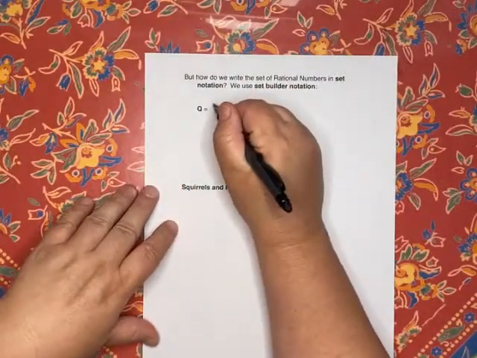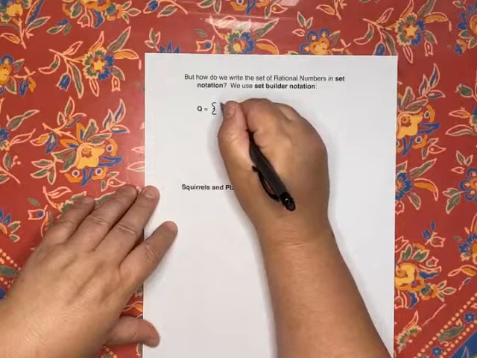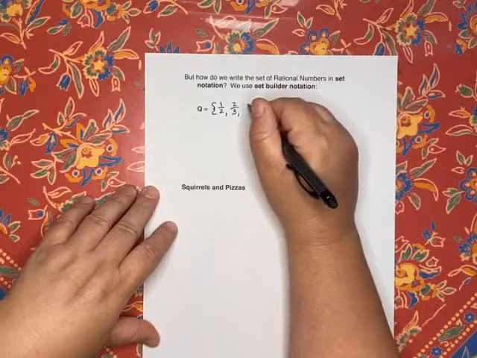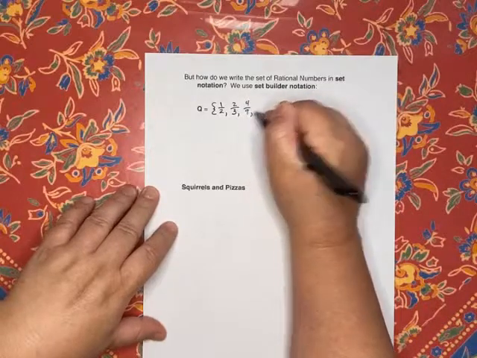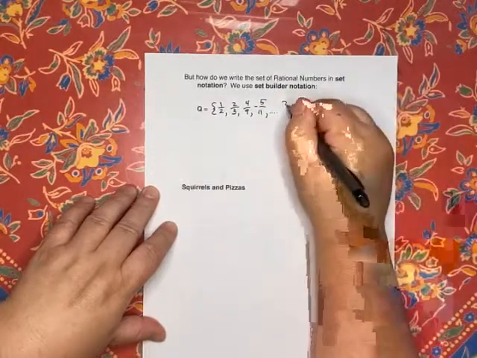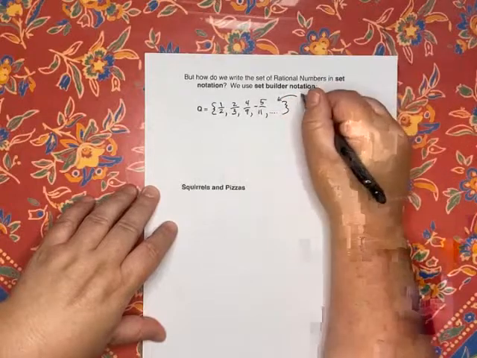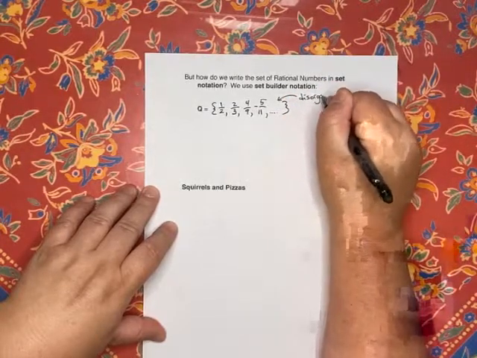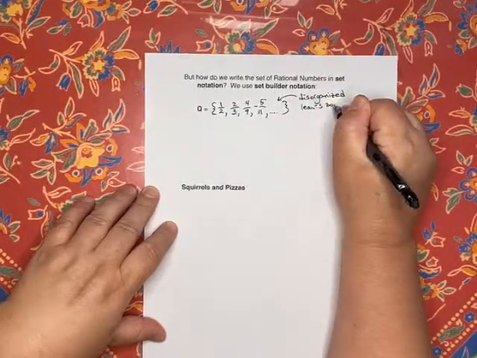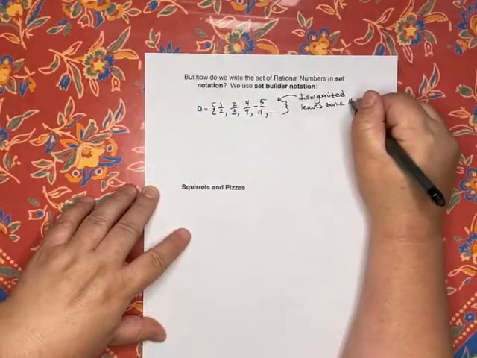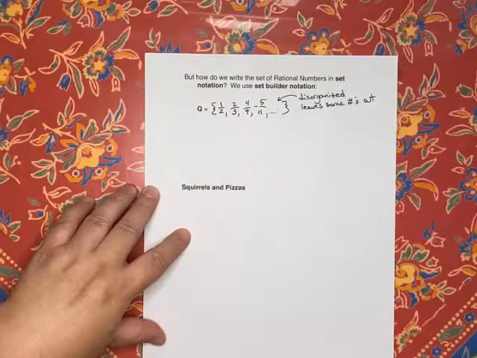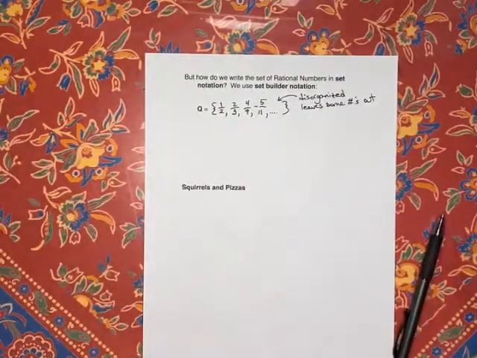And the thing is that if I try to write, like I could try with 1/2 and 2/3 and 4/9 and -5/11. This is disorganized. And it leaves some numbers out. So what we're going to do instead, we're going to use set builder notation.